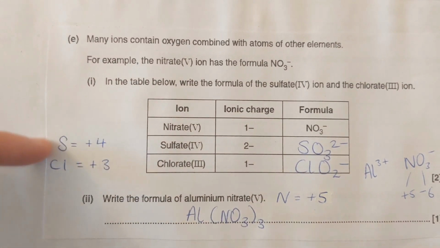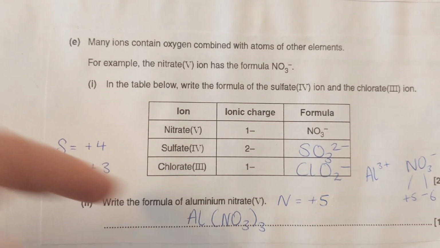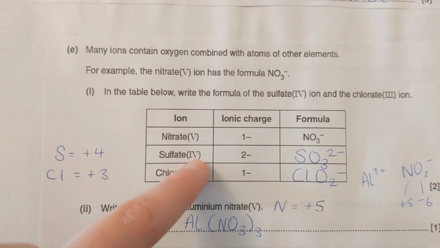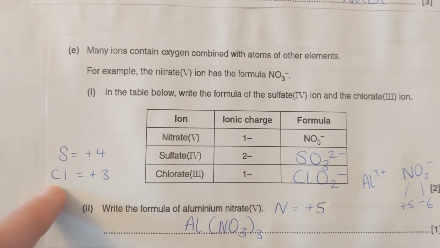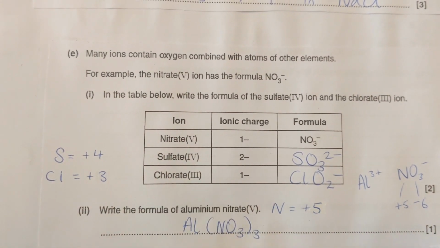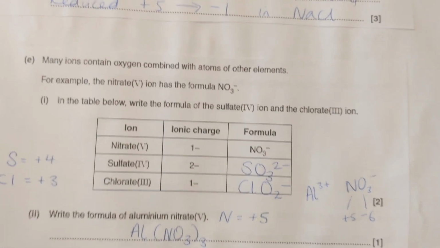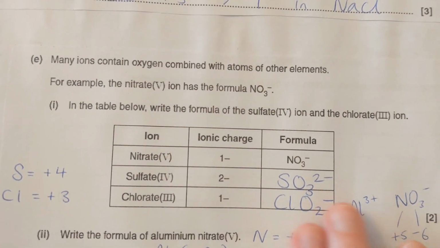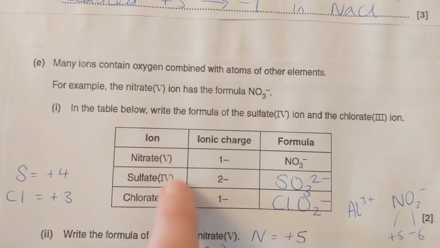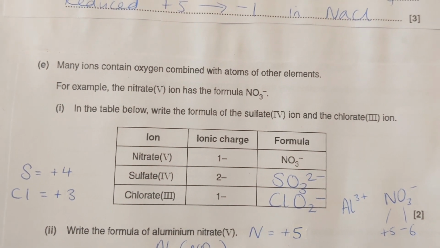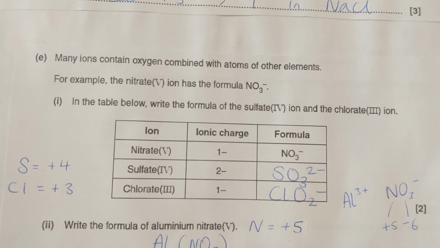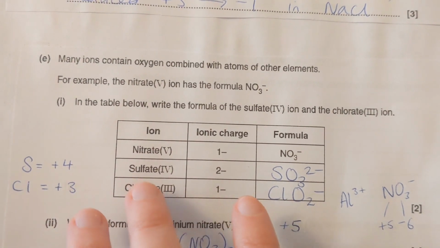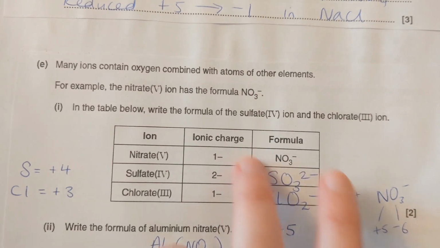So I've written on the left hand side what I'm doing. Sulfur must be +4, that's what information this Roman numeral gives us. Chlorine in this one must be +3, that's Roman numeral 3. And then it might be trial and error. You might write down some formulas. 'ate' usually means 3 or 2 or more oxygens. And you have to work out oxidation numbers until it meets this overall charge.